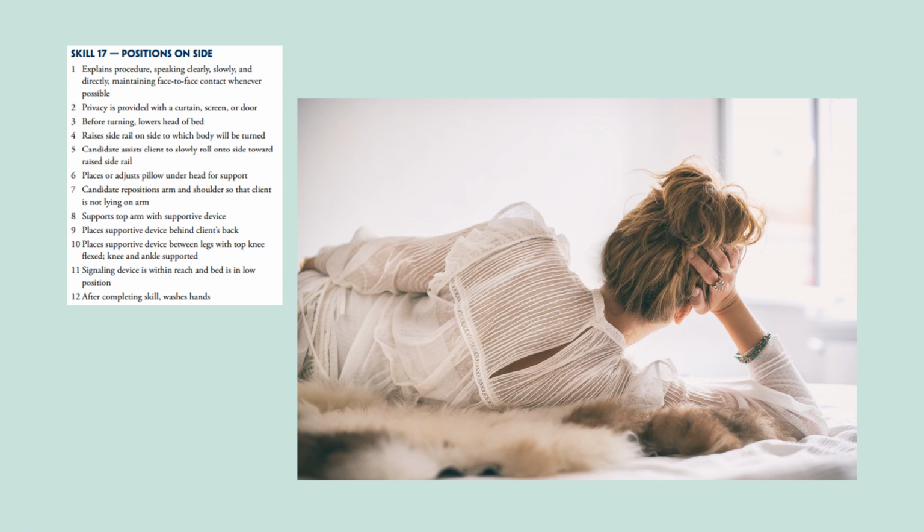The candidate must assist the client to roll onto their side toward the raised side rail and then use the pillows to complete the positioning and make the required adjustments. The candidate must adjust the pillow under the head to show the evaluator they've considered the pillow's position.